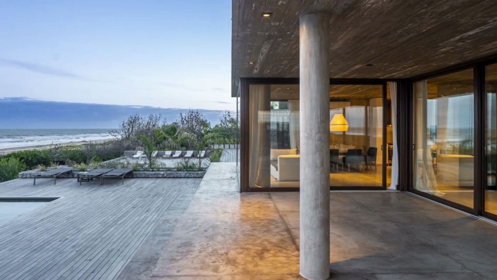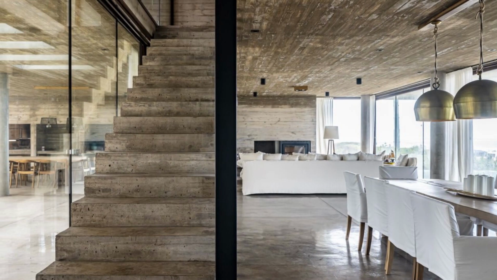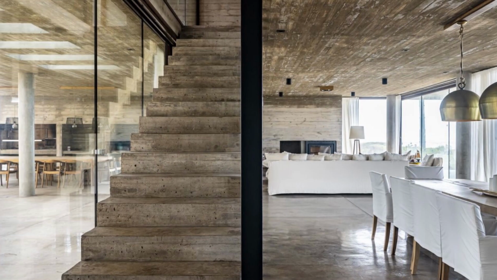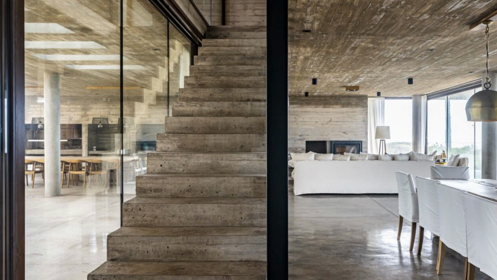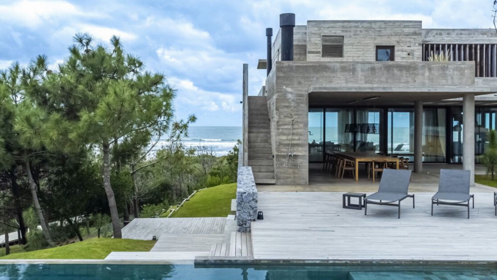Design requirements. The house has a minimalist design and is made primarily of concrete and glass. The house has a large open-plan living area that includes a kitchen, dining area, and a living room. The living area has direct access to an outdoor terrace that offers stunning views of the sea.